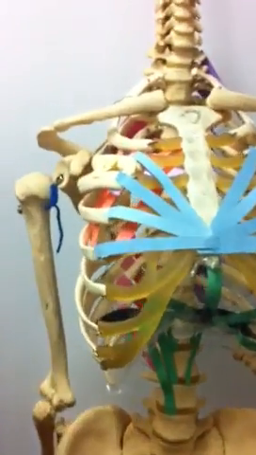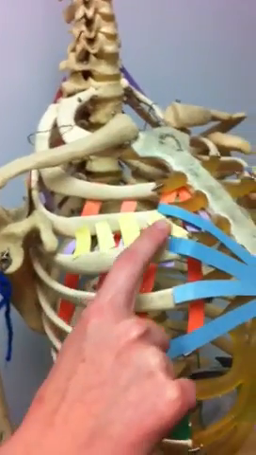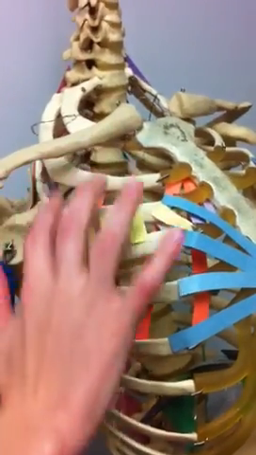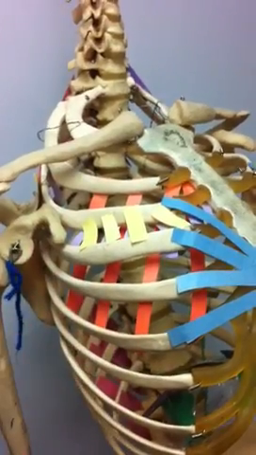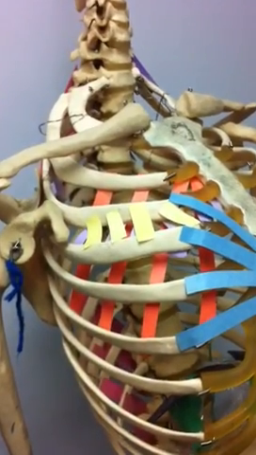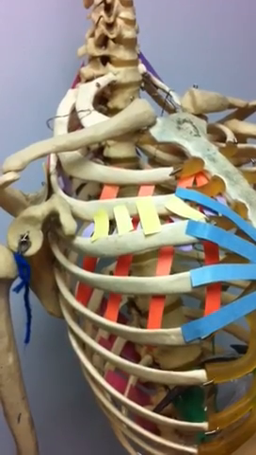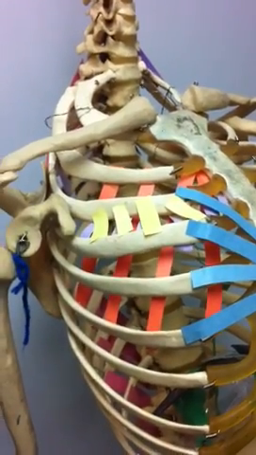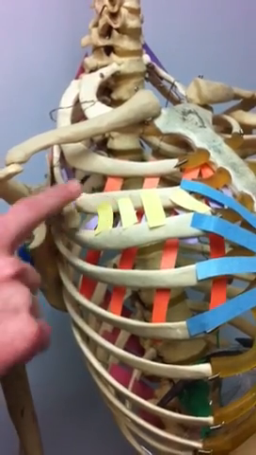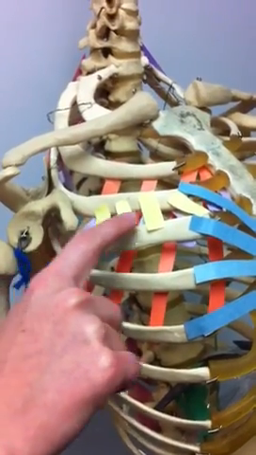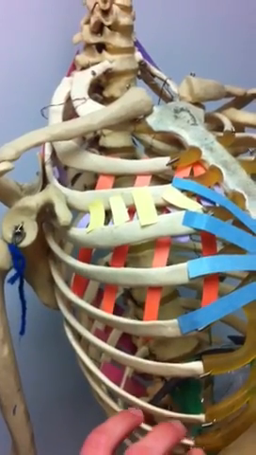The second muscle we're going to go over is the external intercostals, which are these yellow ones right here. Normally they would encompass all of the ribs. We just did it on ribs 3 through 4 on this model. The origin is the inferior surface of the upper rib, and they insert on the superior surface of the rib below it, and they continue all the way down.